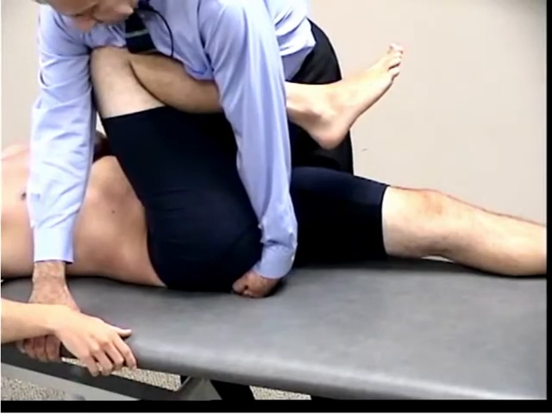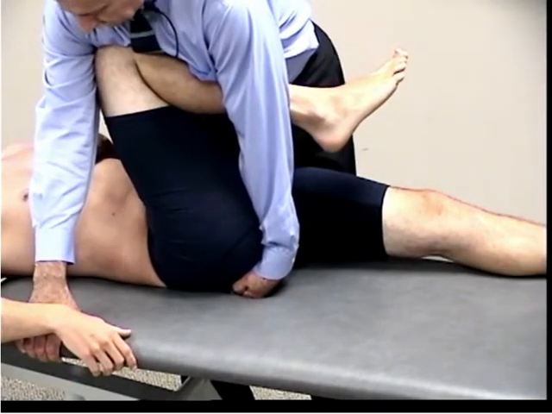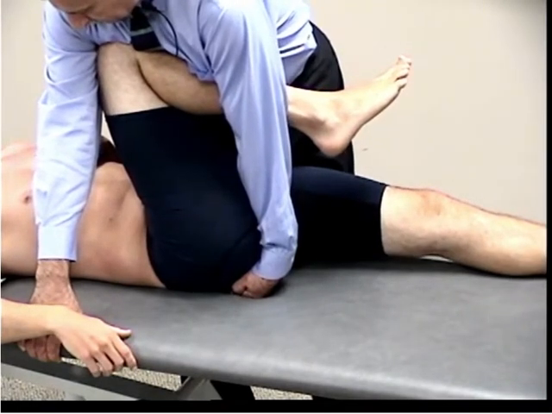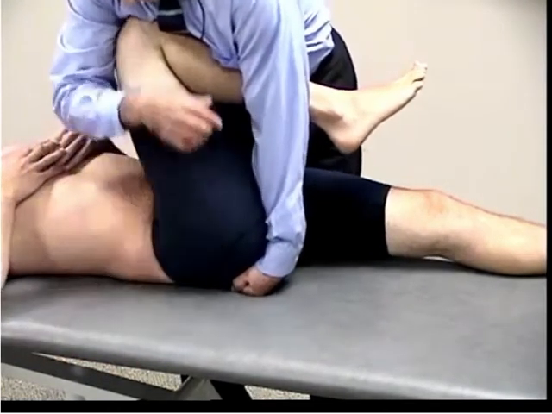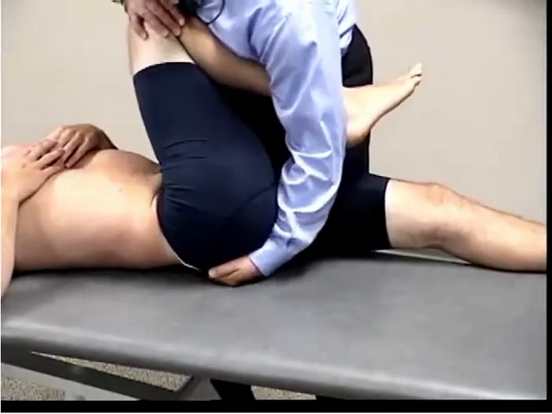Now, at this position, I ask the patient to just gently push his knee back into my chest, trying to push me down the table, basically. And I resist that. 3 to 5 seconds and relax. Find a new barrier. If you don't feel that the thenar eminence is getting much of a fulcrum, you can bring it up a little bit more and ride up.